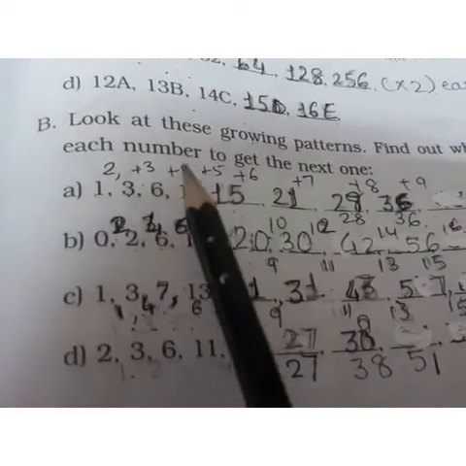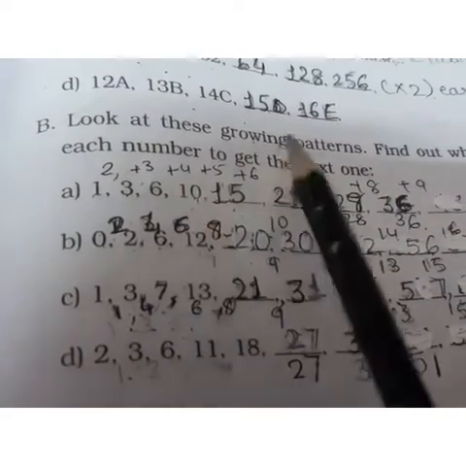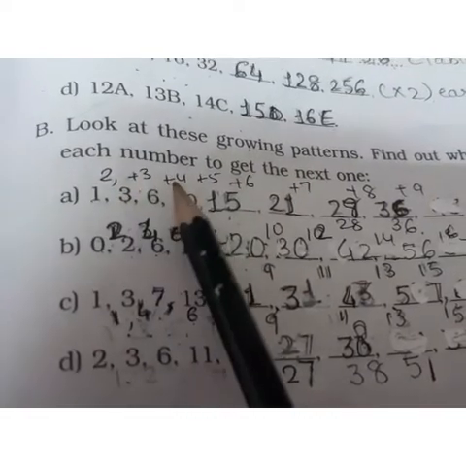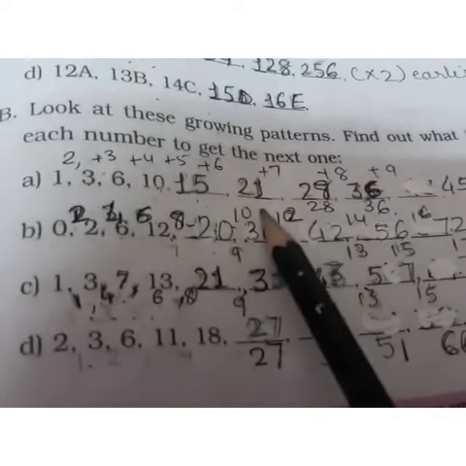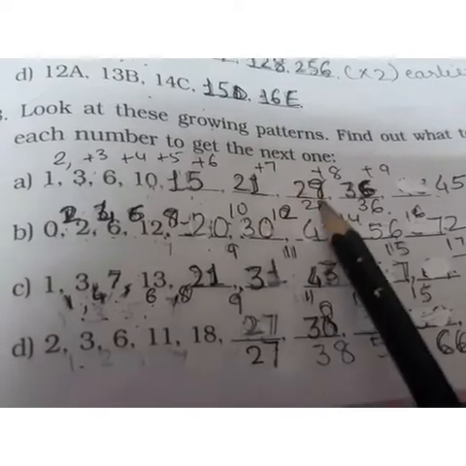That means if we add 2 to 1, we get 3. If we add 3 to 3, we get 6. If we add 4 to 6, we get 10. So 2, 3, 4, that is the increasing order of the numbers that you have to add. Now if we add 5 to 10, we get 15. Adding 6 to 15, we'll get 21. 21 plus 7 is 28. 28 plus 8 is 36, and 36 plus 9 is 45.